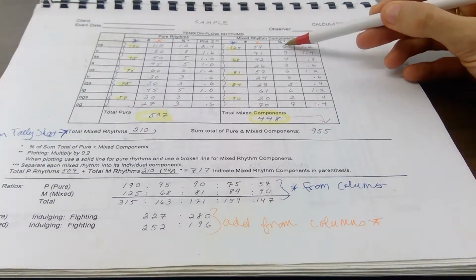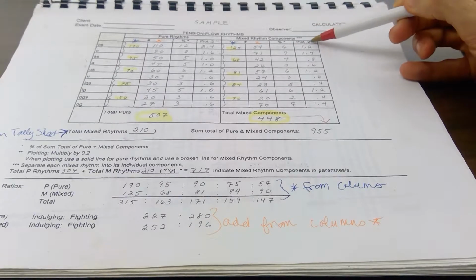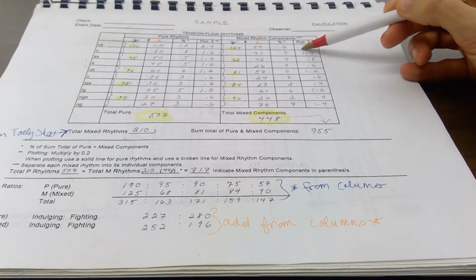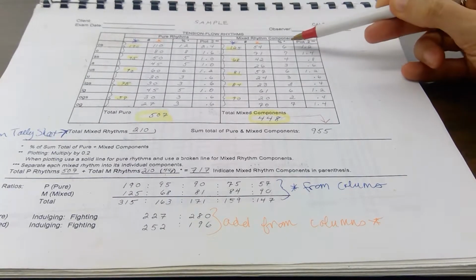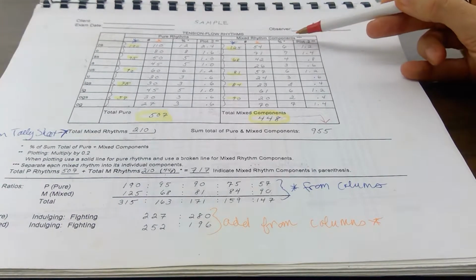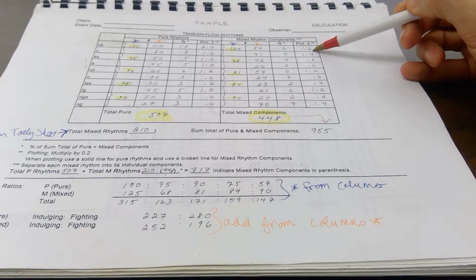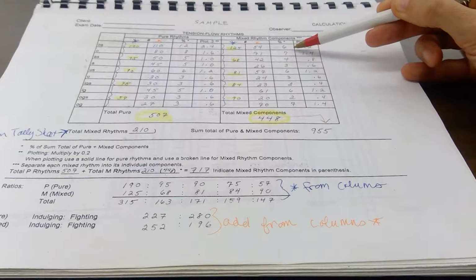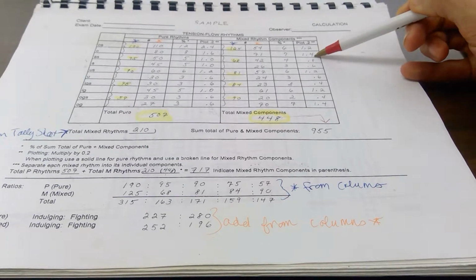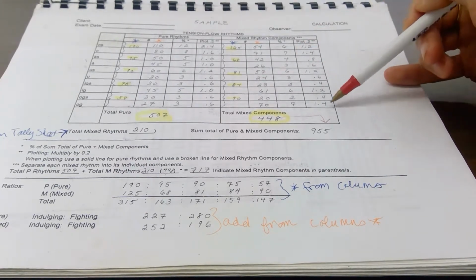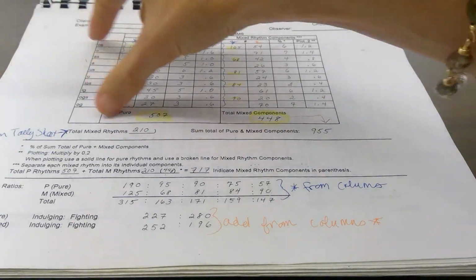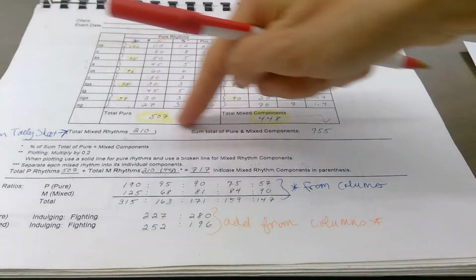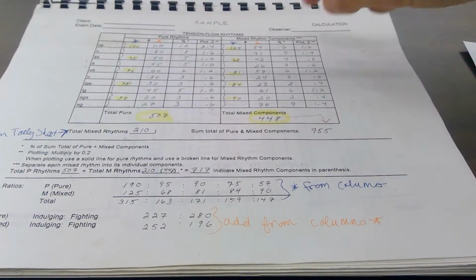I do this whole number times 0.2 to get my plot point number. So 6 times 0.2 is 1.2. 7 times 0.2 is 1.4, and so on and so forth. So now you have completed everything up here.